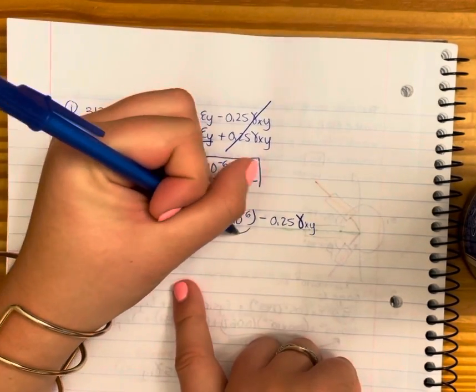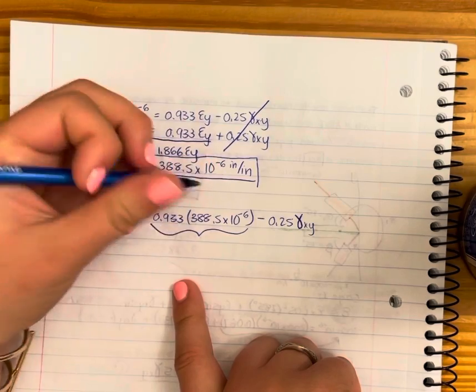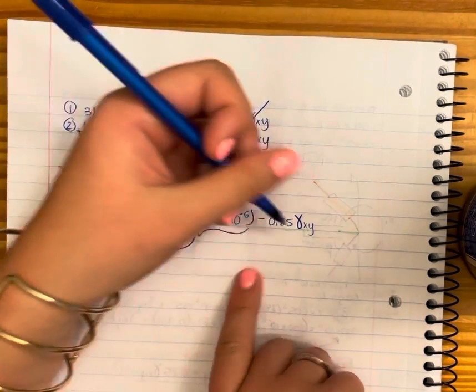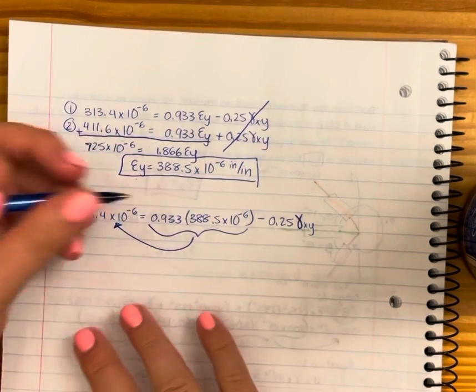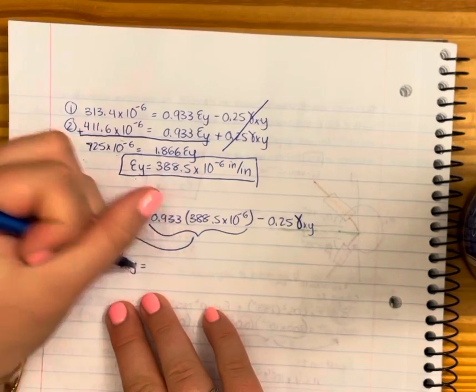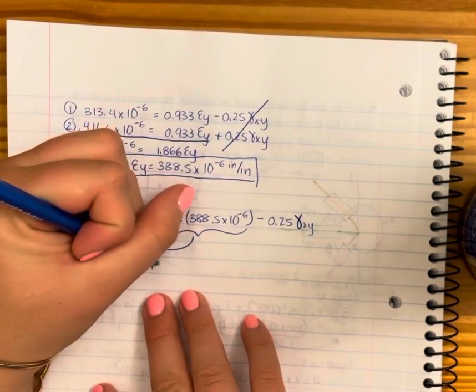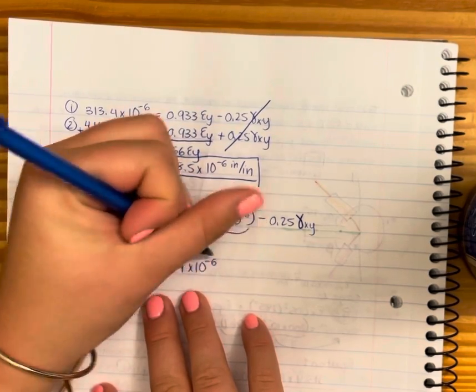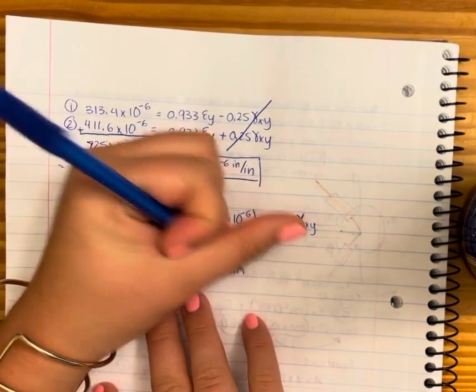Now, if you move these numbers over to here, and divide by 0.25, we end up getting the shear strain equals 196.4 times 10 to negative 6 inches per inches.